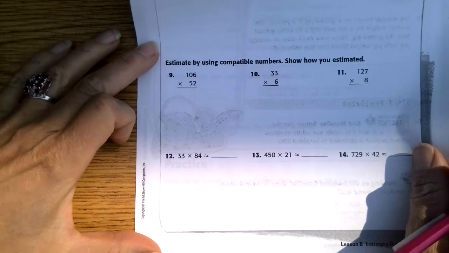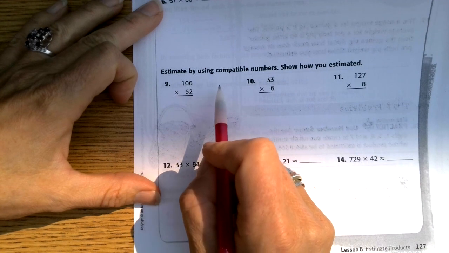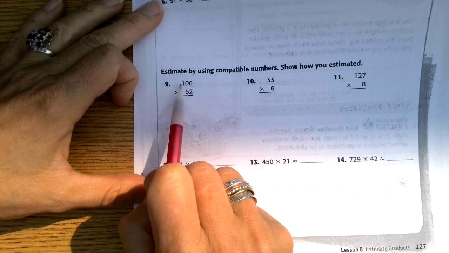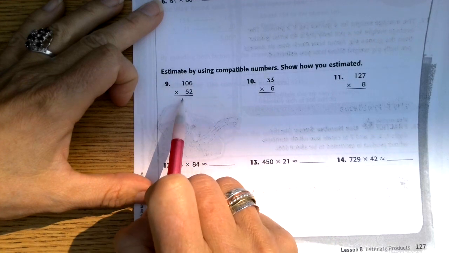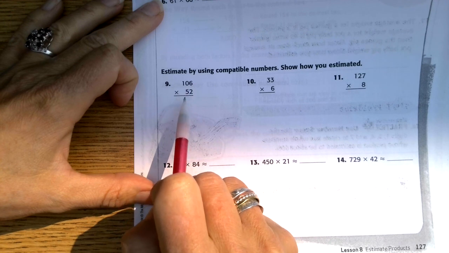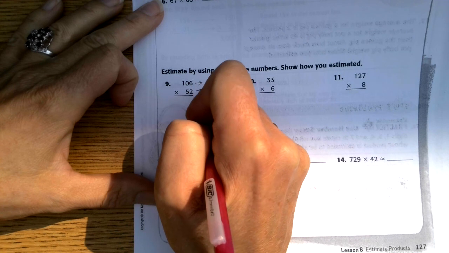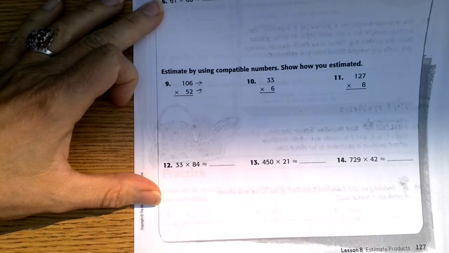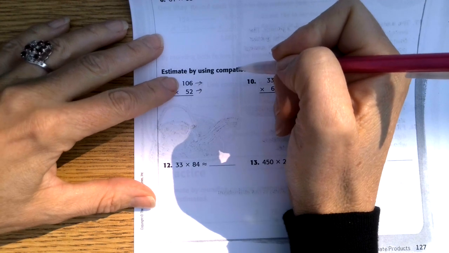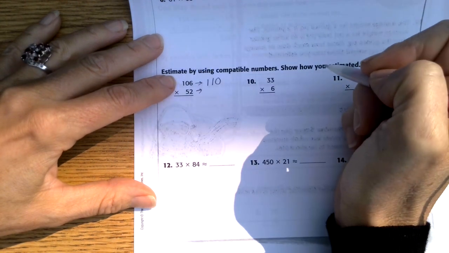That's kind of hard. We'll try number 9. So we're going to estimate by using compatible numbers and show how you estimated. So pretty much the same thing, but we're looking for numbers that work really well together, right? So here we go. We have 106 times 52. Well, again, I know that if I have something close to 100, I sure would rather keep it as close to 100 as possible. But gosh, 106 is closer to 110. So I'm going to go ahead and make 110 be the number there.